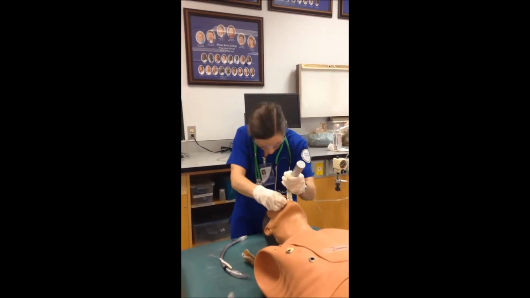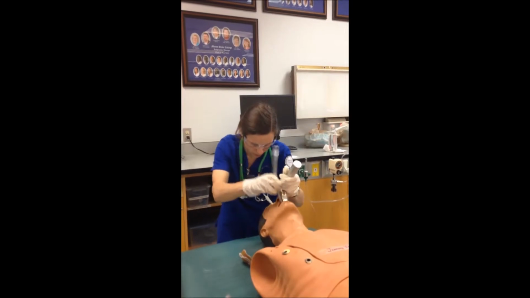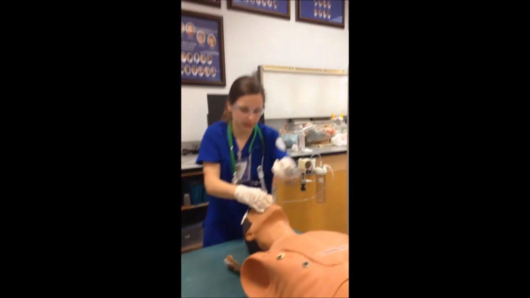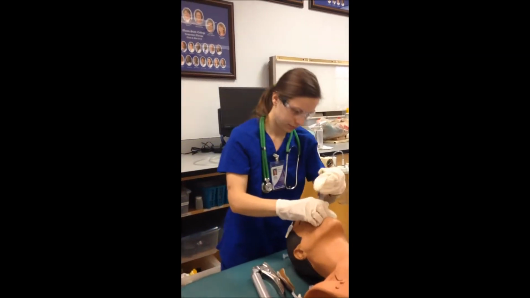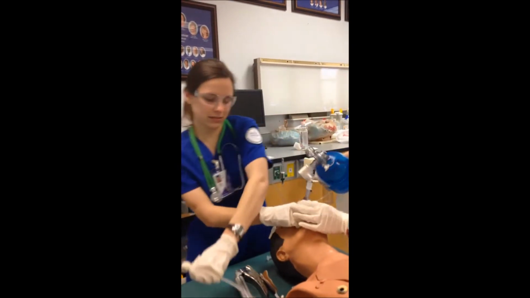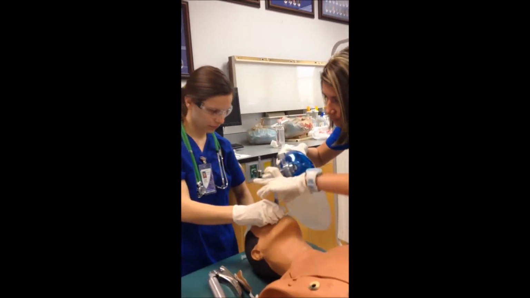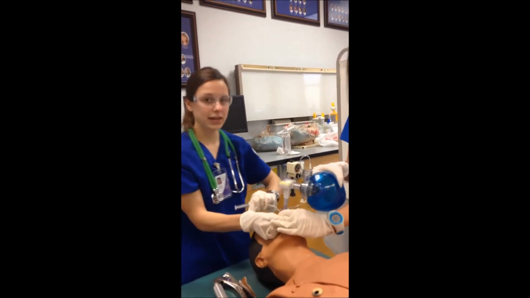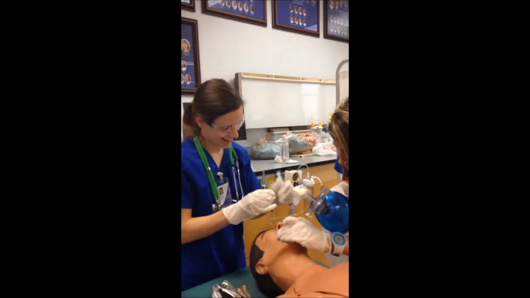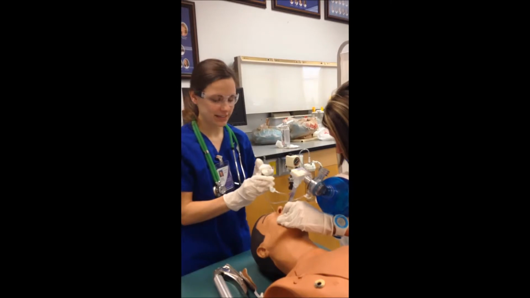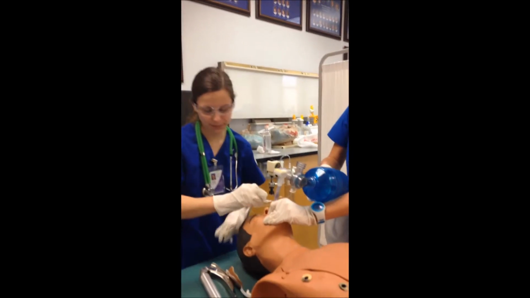Entering the mouth, making sure I do not ride back on the teeth, visualizing vocal cords, inserting the E2 tube, removing my stylet. My assistant is holding my tube and my gloves. I'm going to insert 5 cc's of air. Or at 22. 22 at teeth.